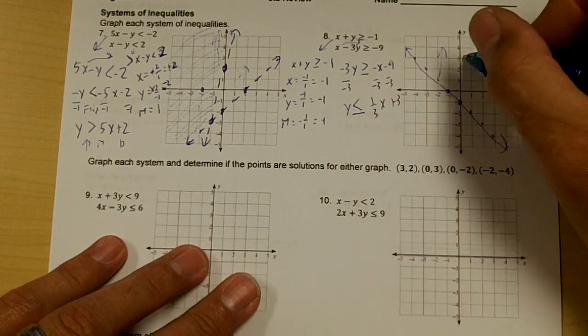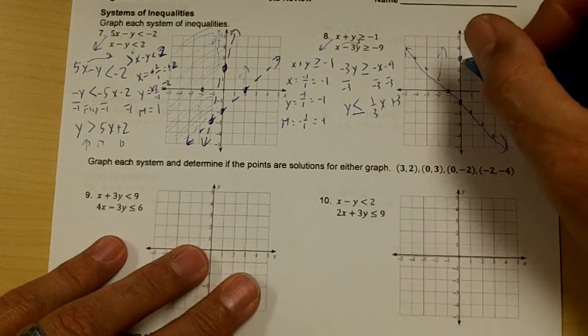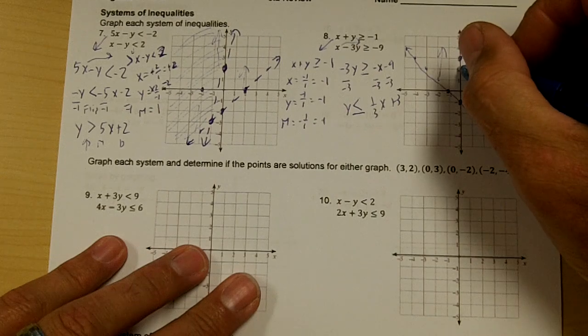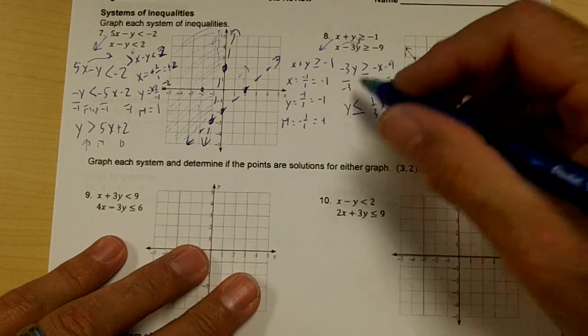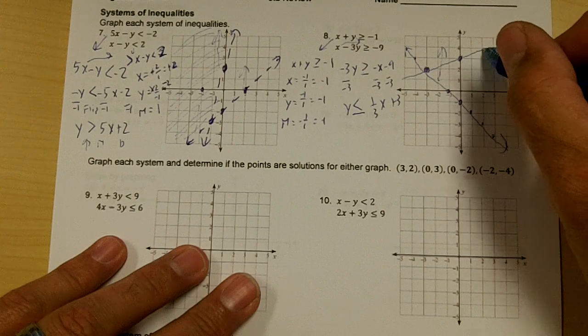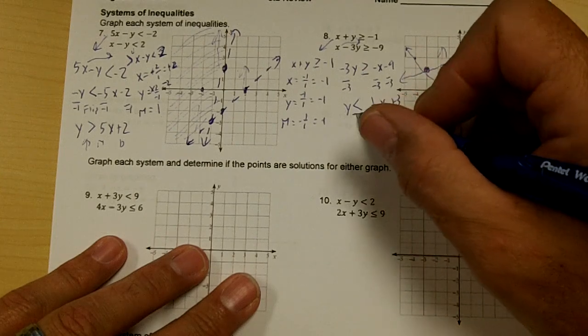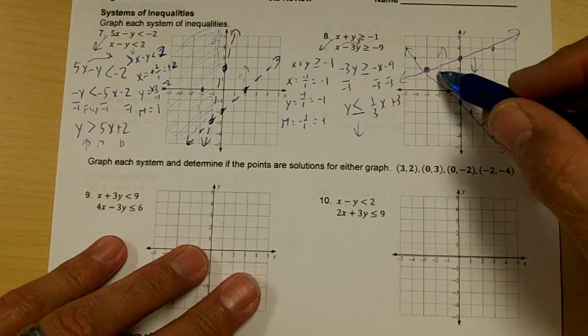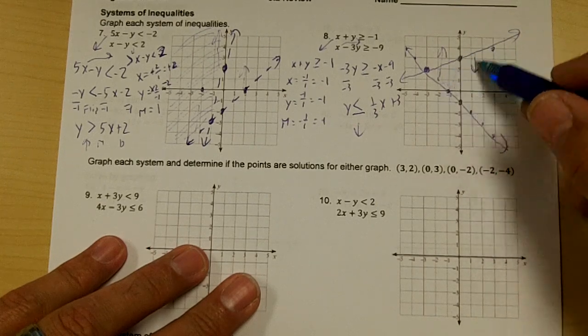So it's going to cross the y-axis at 3, and then my slope's going to be up 1 over 3, and then down 1 over 3. And it's going to be a solid line. And my inequality is less than, so I will shade down. So this line shaded up, this line shaded down, is going to be double shaded in this area, isn't it?